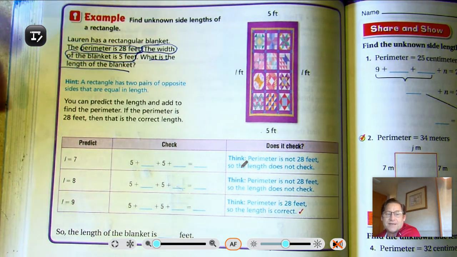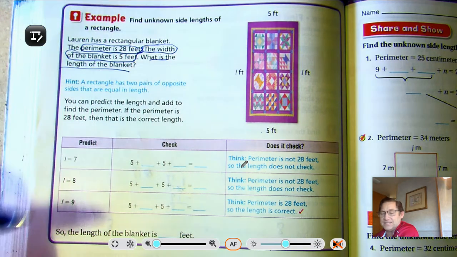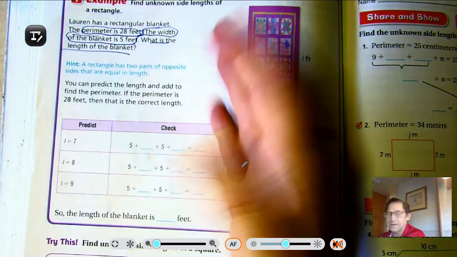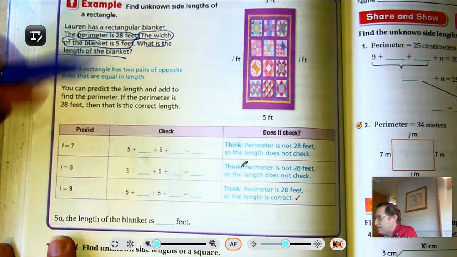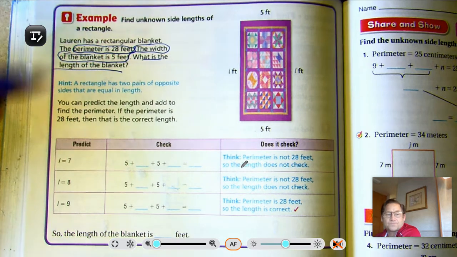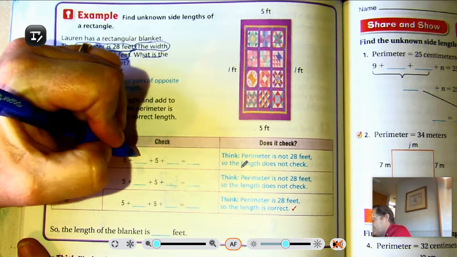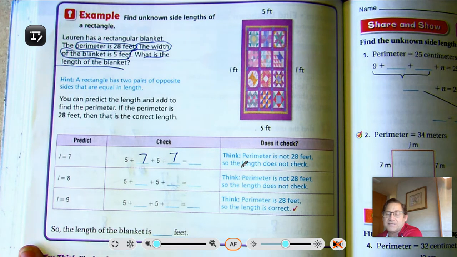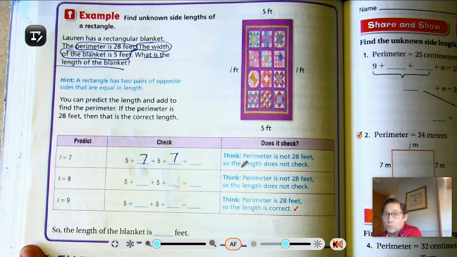If the perimeter is 28 feet, then that is the correct length. In other words, guess and check. Okay, put in a number for the length. And so they're giving us a couple options here to try. So 7, let's try it. So what is 7 plus 7, or 7 times 2? That's 14. What's 5 plus 5?